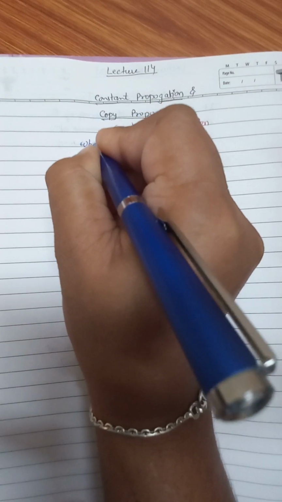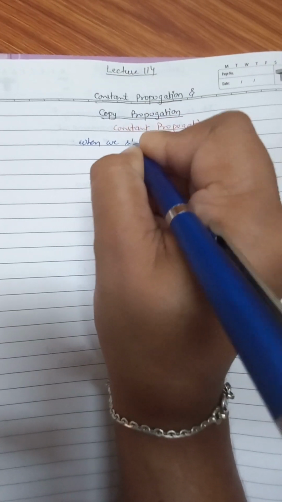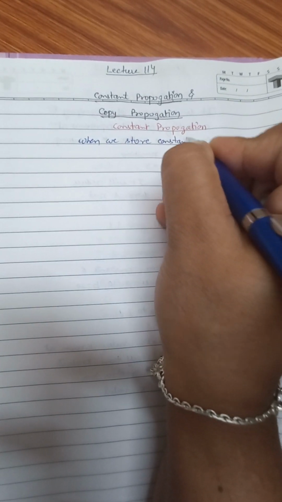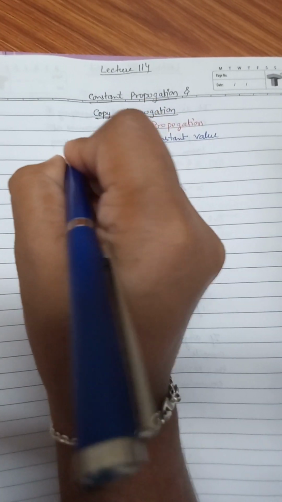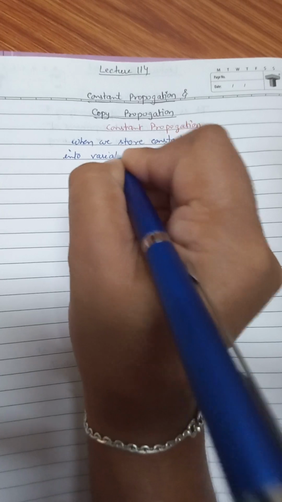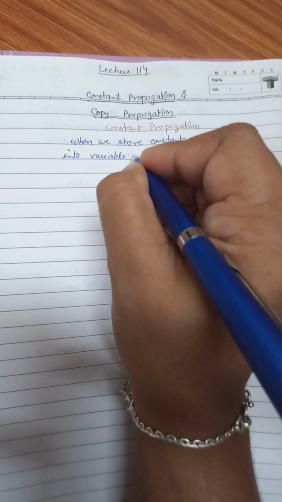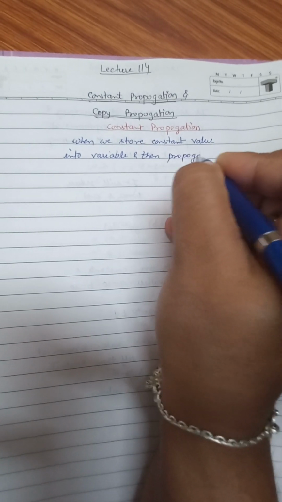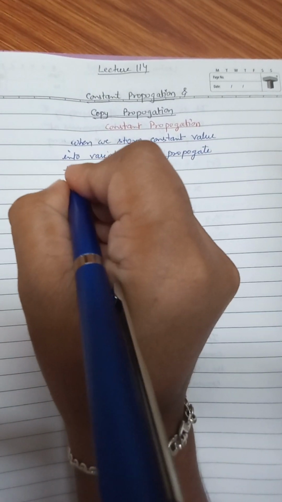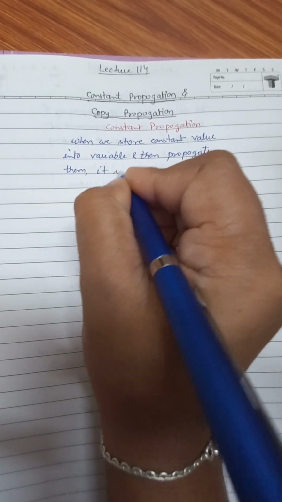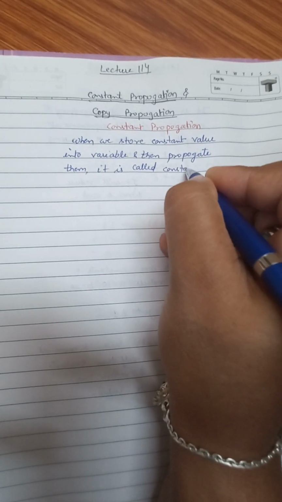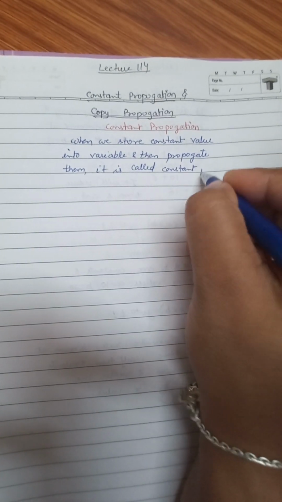So we can say when we store a constant value into a variable and then propagate them, then it is called constant propagation.